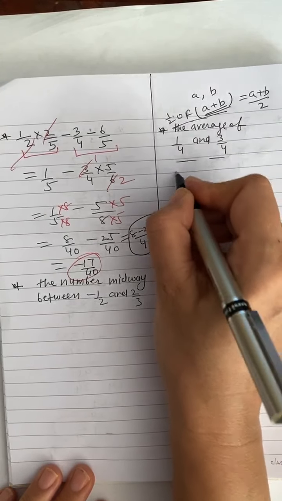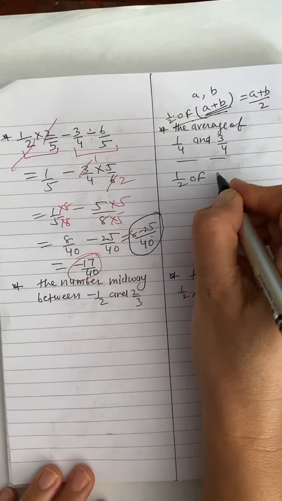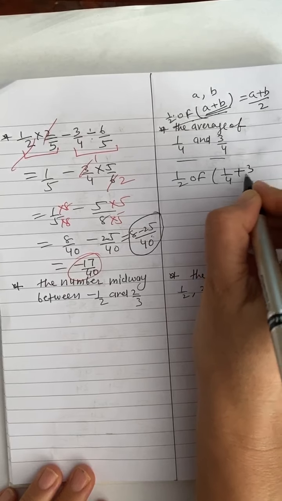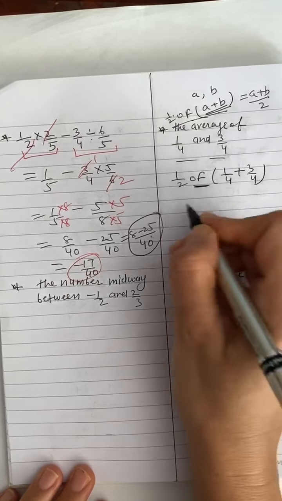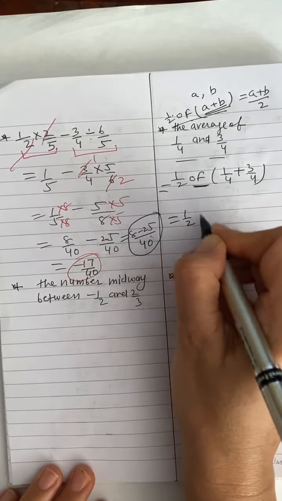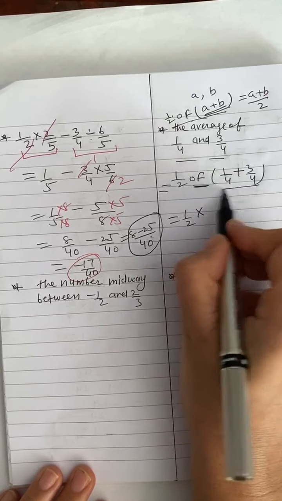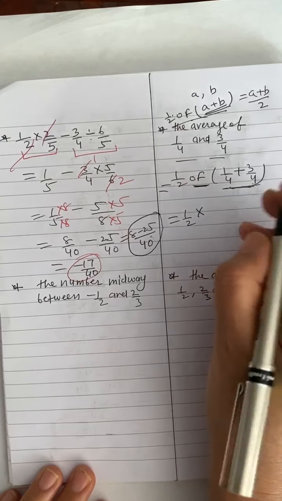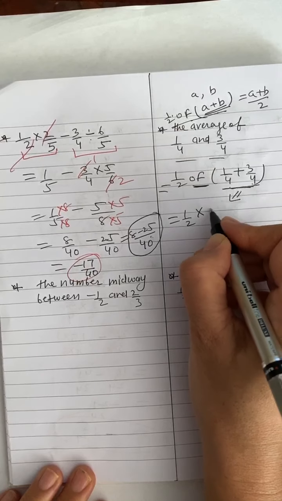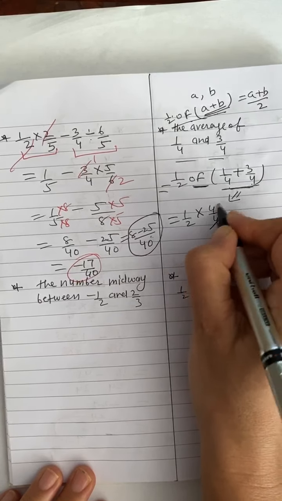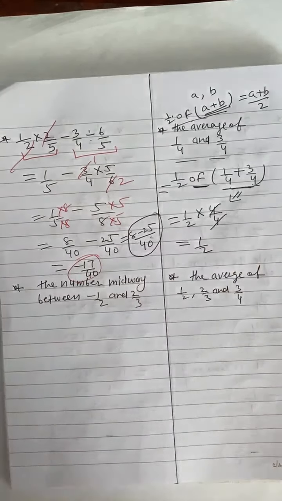So I'm going to use half of A plus B. So average means half of 1 over 4 plus 3 over 4. You already know the meaning of "of" means multiplied by. Now we need to do 1 over 4 plus 3 over 4, which is the same as 4 over 4. And 4 over 4 is 1. So the answer is going to be half here.